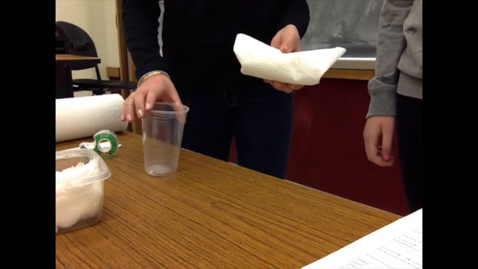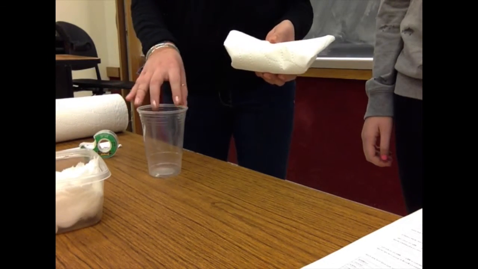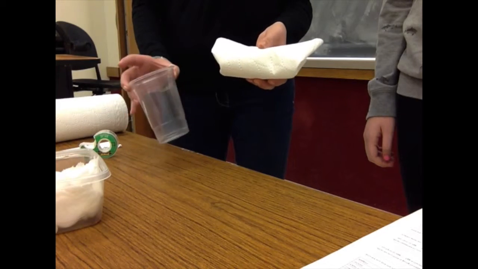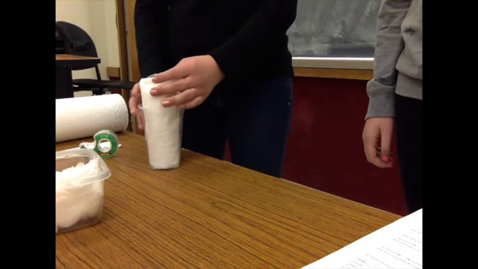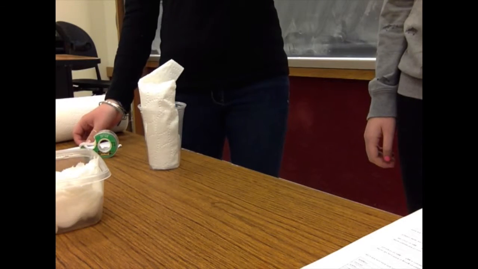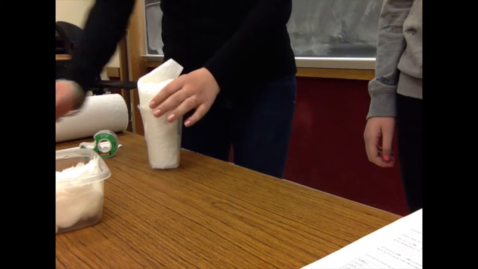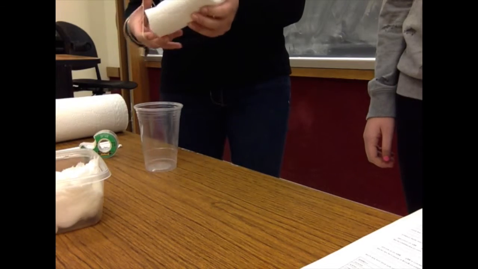And I have this cup here, and my plan is to put it in the cup and then drop it with that. So I could either put that in there and just leave it alone, but I think I'm going to try to put some rubber bands around it, just for fun.